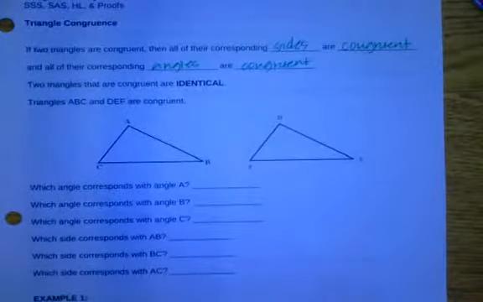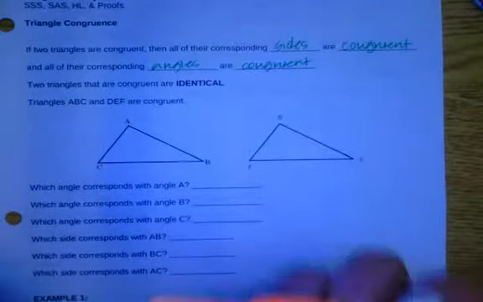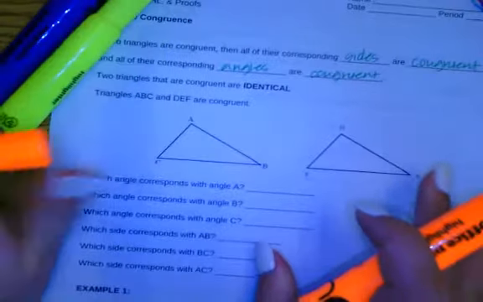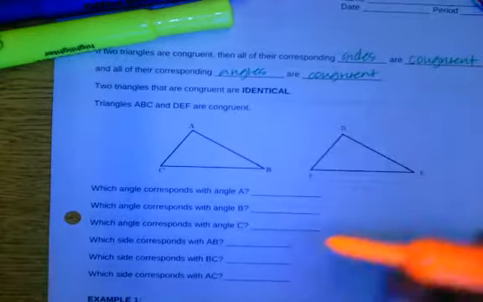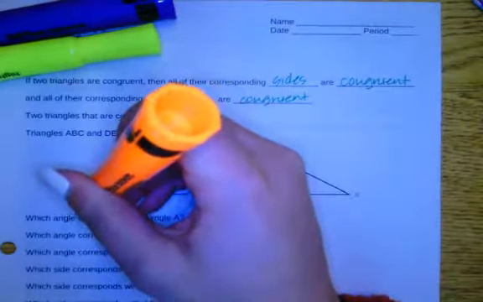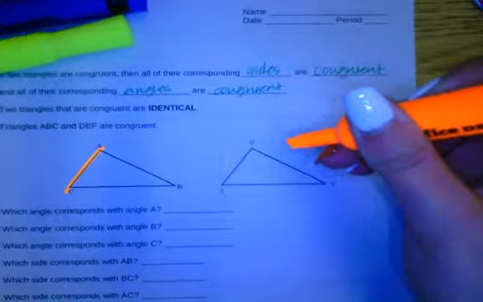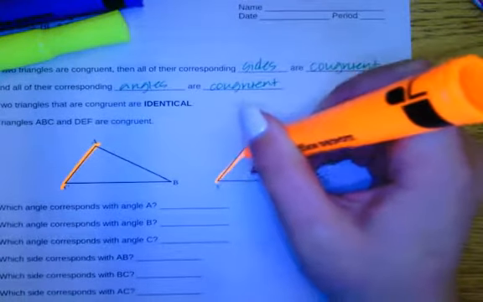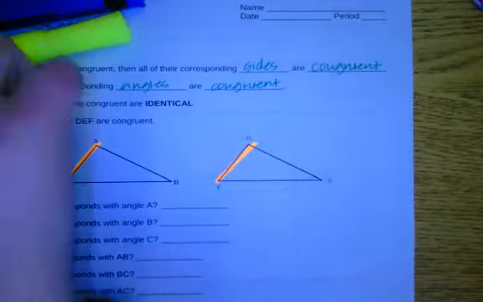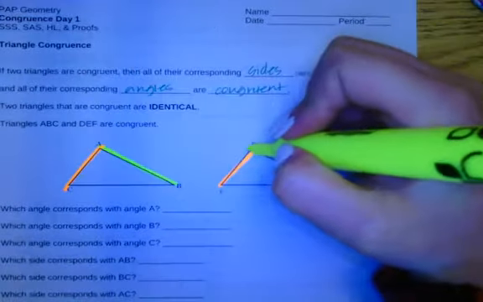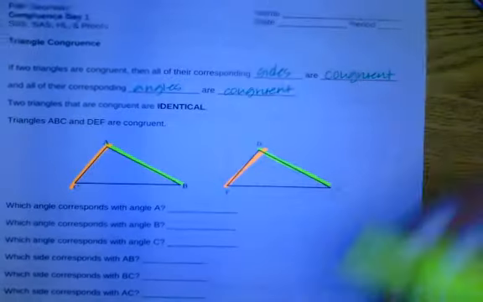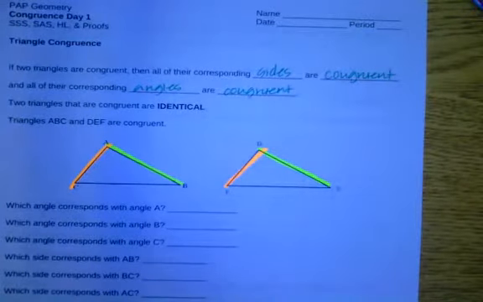Okay, so I want you to, with your three colors, if you don't want to do this, you don't have to, I just recommend it for the beginning, highlight the sides that correspond with each other. So AC corresponds with DF. And they don't always line up perfectly, so it's not always this, I guess, quote-unquote, childish to do.